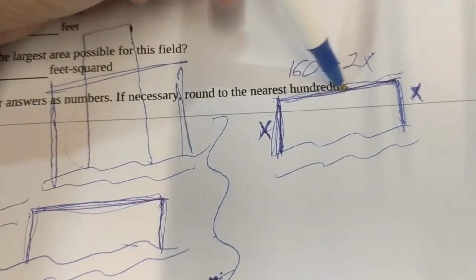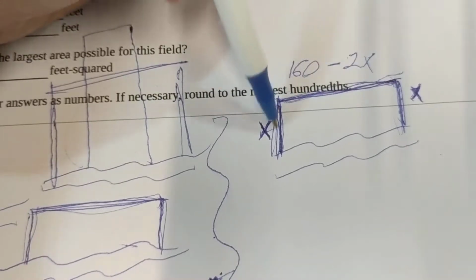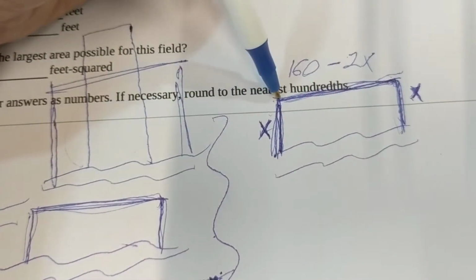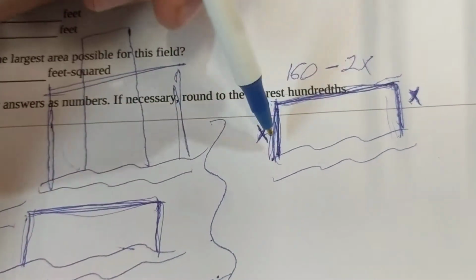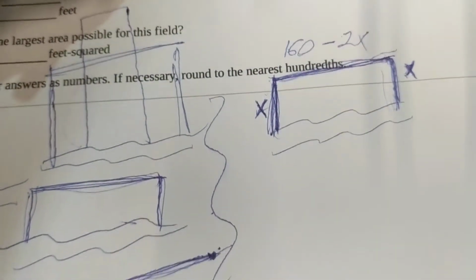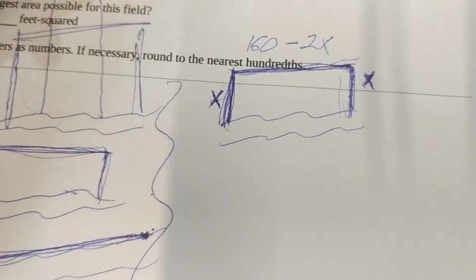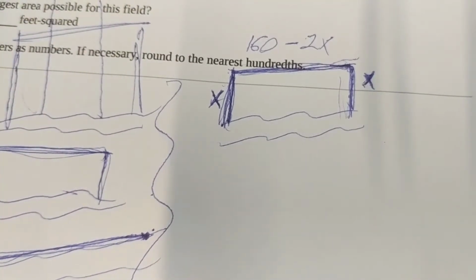And then that would be this side. It's the leftovers after you went out and back. Whatever's left from 160 after you used up those sides, I guess. And this would be a way to describe at least the sides of this thing. And what's good about drawing it first is it lets us have a strategy for how to describe the area.